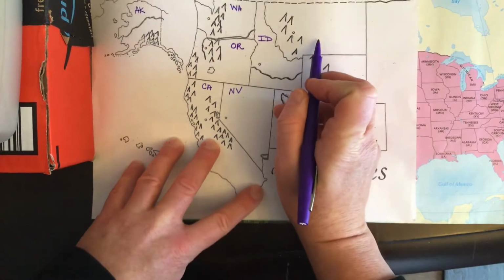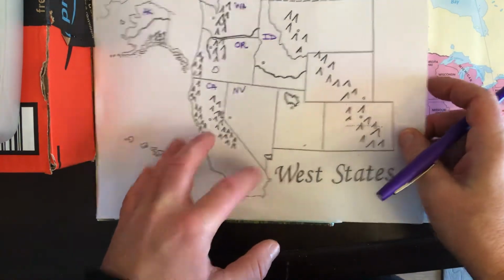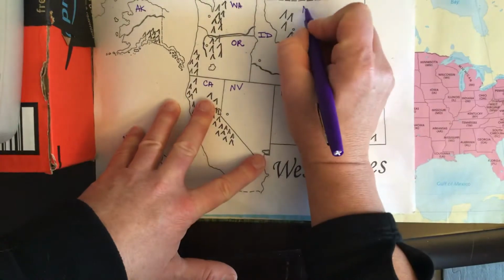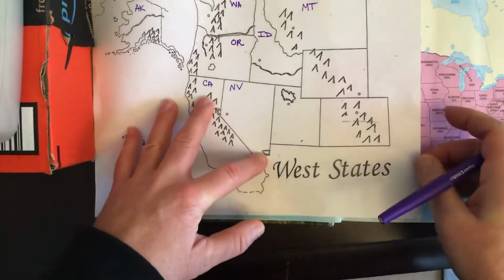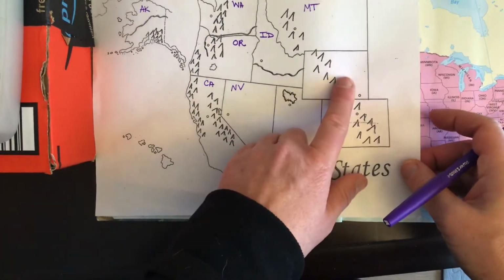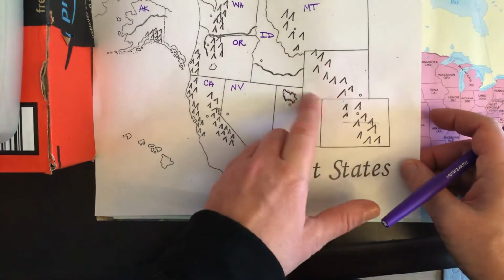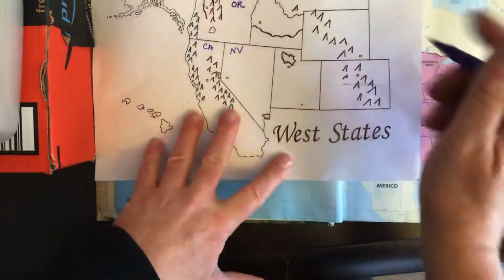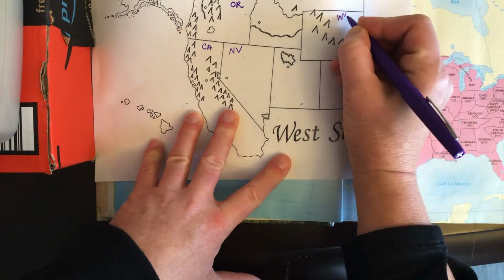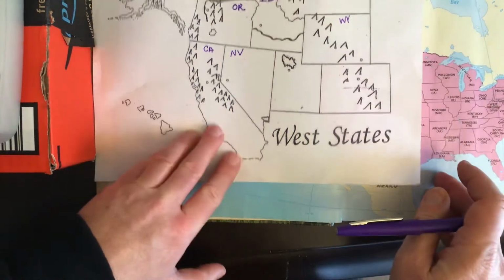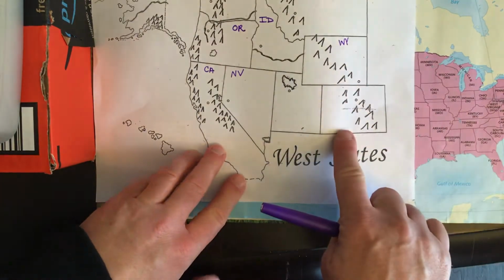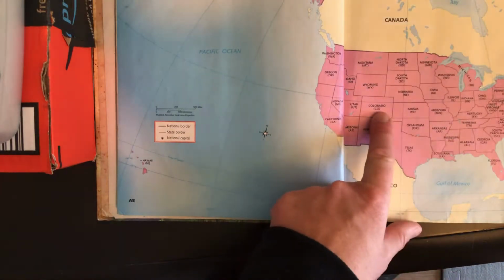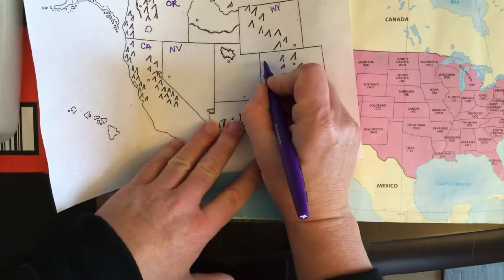Right next to Idaho is Mrs. Ruark's home state of Montana, MT. South of Montana is almost a perfect square state, which is Wyoming, WY. South of Wyoming is another perfectly square state, Colorado, CO.